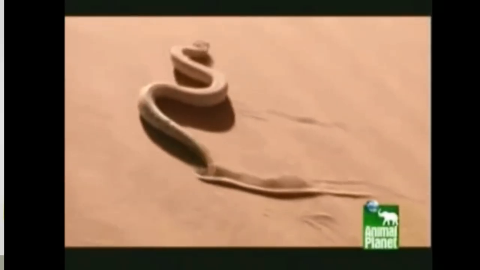Super cool. Side-to-side motion allows the snake to move using a minimum of energy. It also reduces contact between the sidewinder's body and the scorching sand. Only two short pieces of its body touch the ground at any one time.